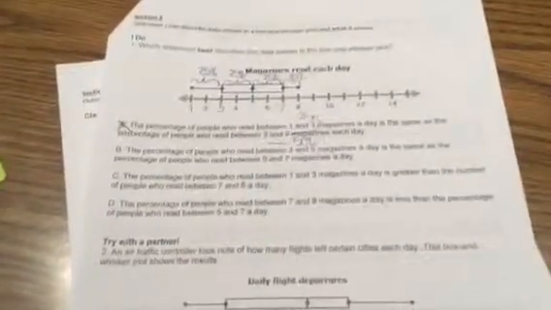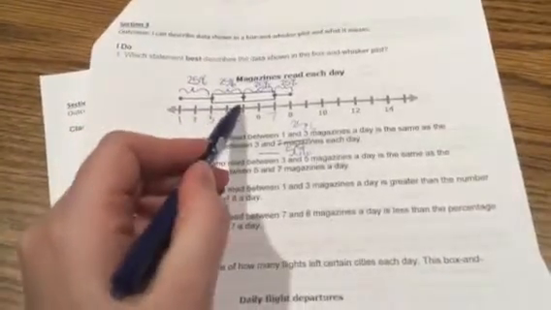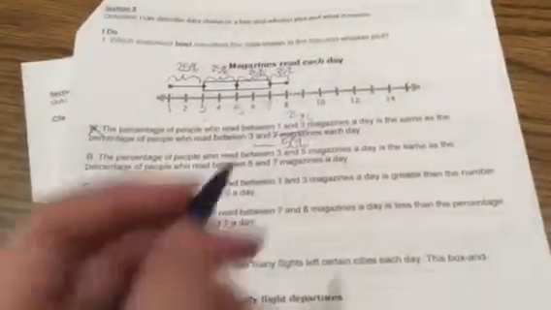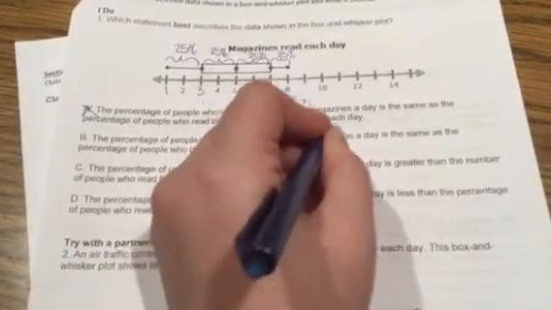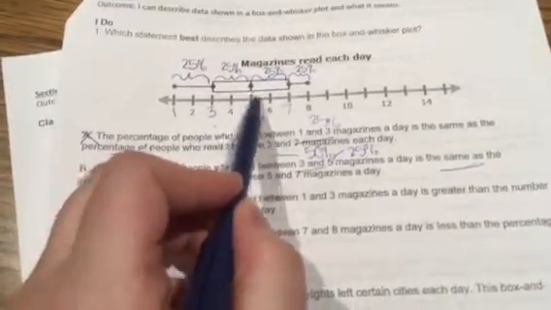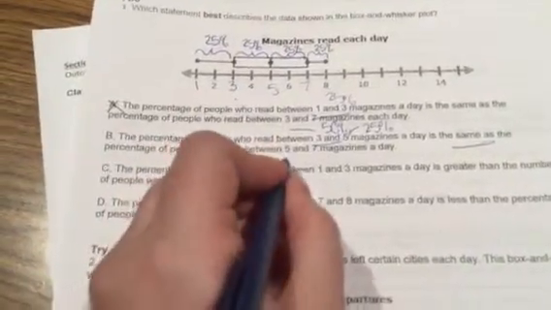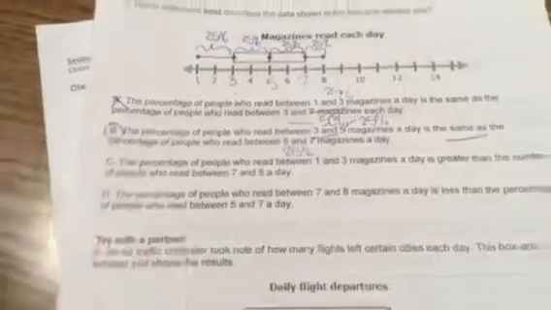Let's look at answer choice B. The percentage of people who read between 3 and 5 magazines, let's see, that looks like it's 25% between 3 and 5. So I'm going to annotate that this is 25%, is the same as the percentage of people who read between 5 and 7. Between 5 and 7, I also have 25%. 25% is the same as 25%. B is my correct answer.